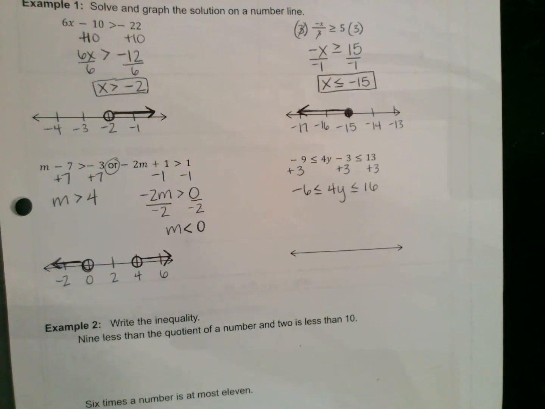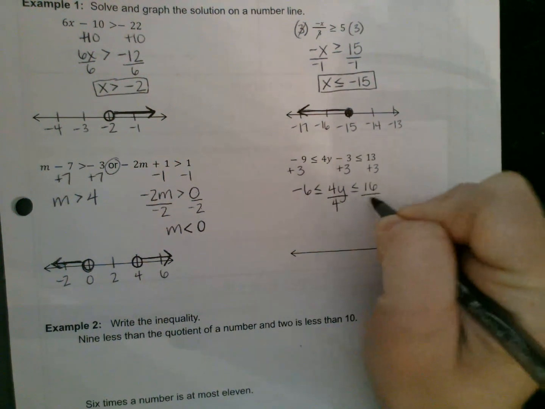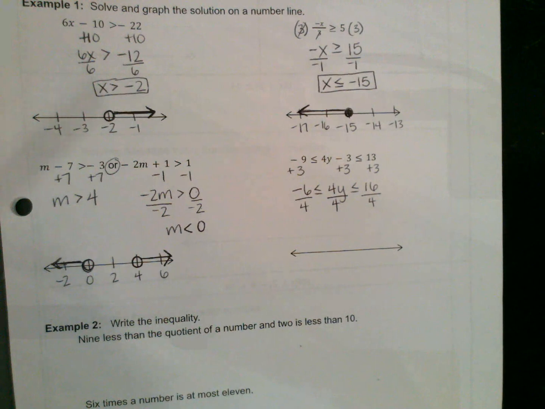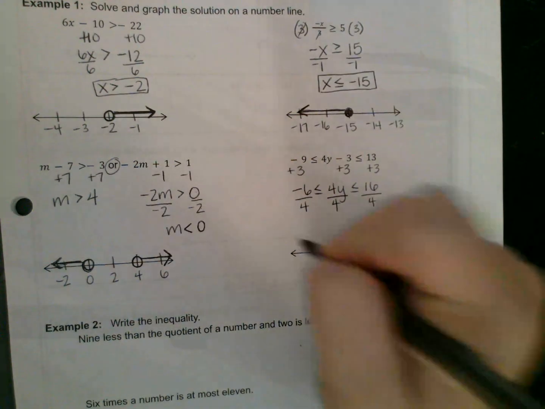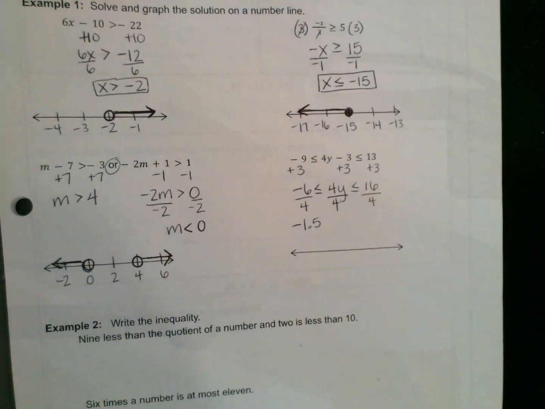And then I'm going to divide by 4. And again, I've got to do it on all 3 parts of my inequality. So negative 6 divided by 4, we could simplify that to negative 3 over 2, or we could write it as a decimal, which might be a little bit easier for us when we get to our graph.